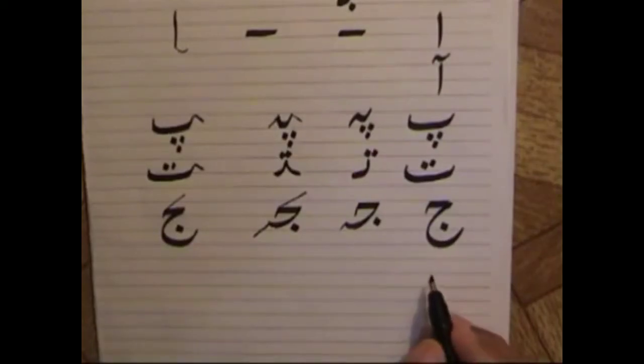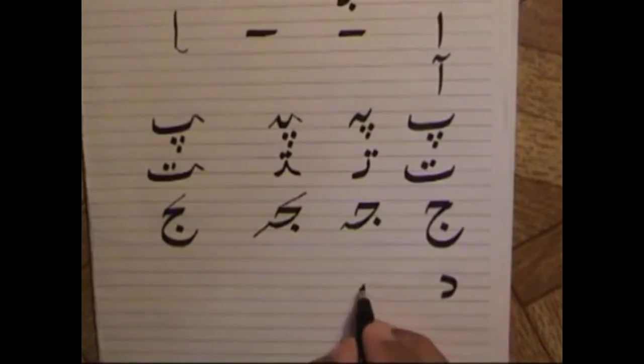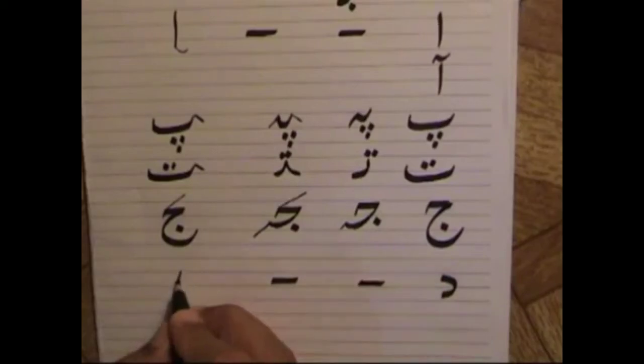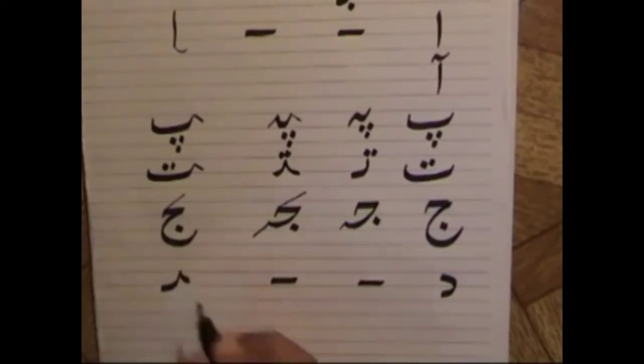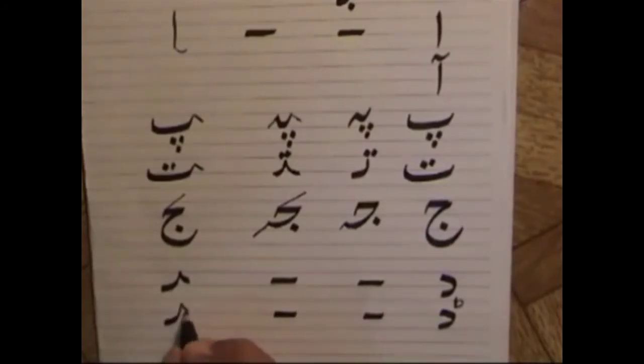So far as dal, zal, re, ze and se are concerned, they are non-connectors and they have only the independent position and the final position. Like dal, there is no initial position, there is no medial position, the final position is like this. It has a connector here in the beginning. Similarly, let's see dal, no initial position, no medial, and this is the final position of dal. The same is true for zal, re, ze and se.